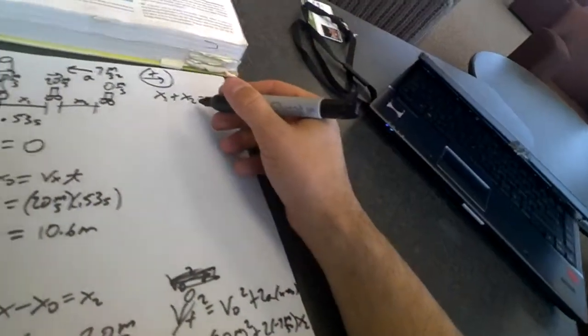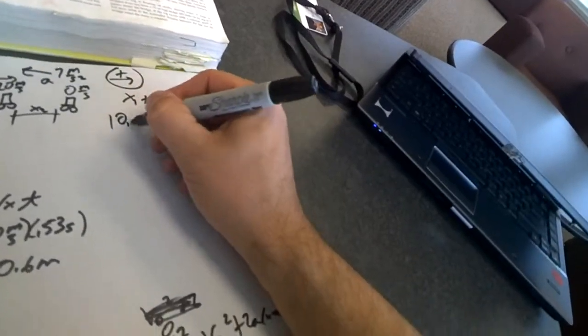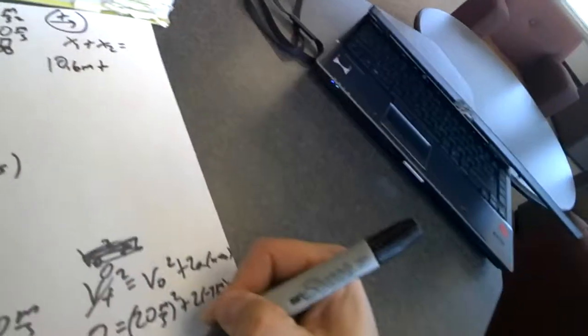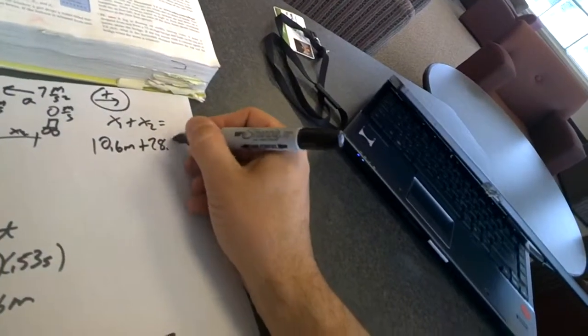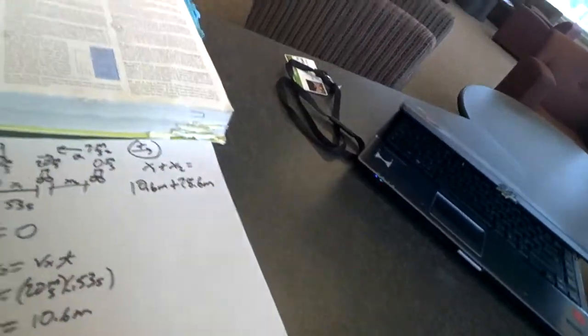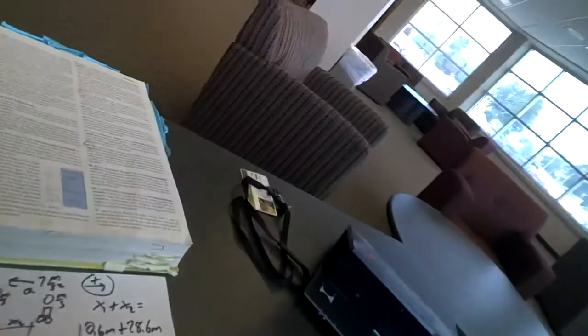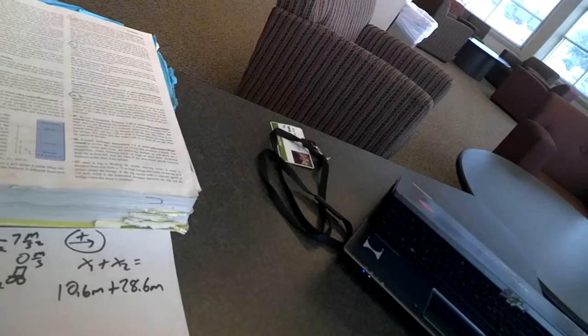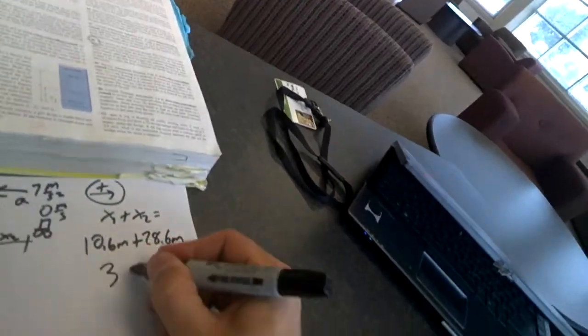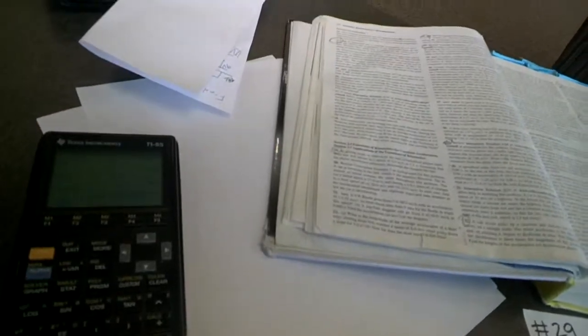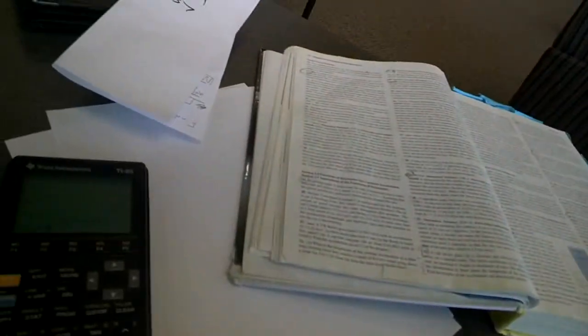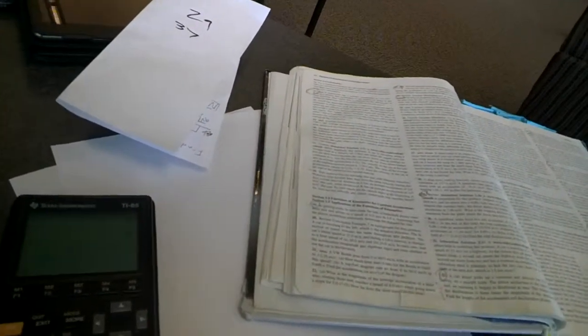So my total here will be my 10.6 plus my 28.6 meters, which is, what is that, 39.2 meters. Let me just double check. It's a Friday. 10.6 plus 28.6.